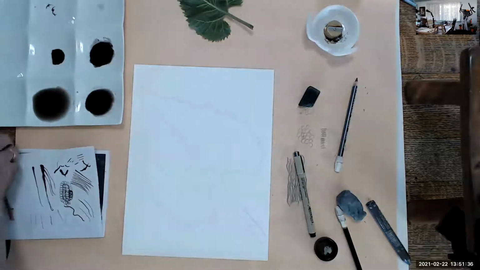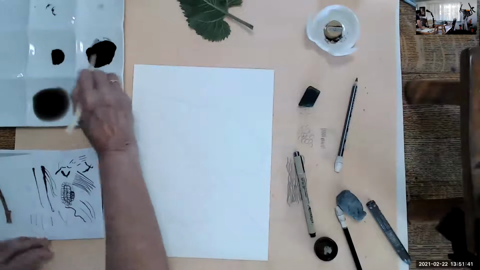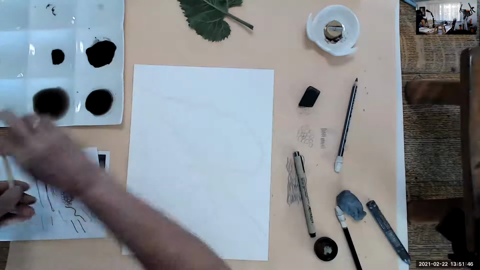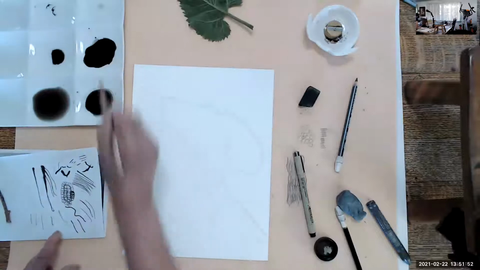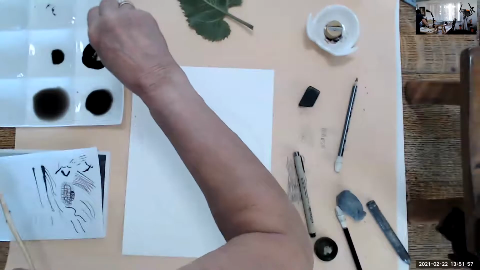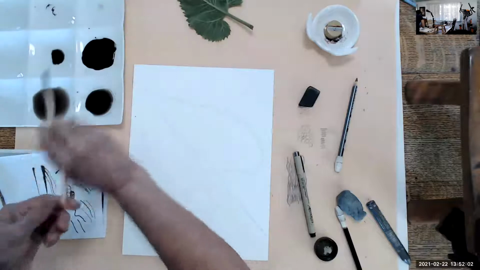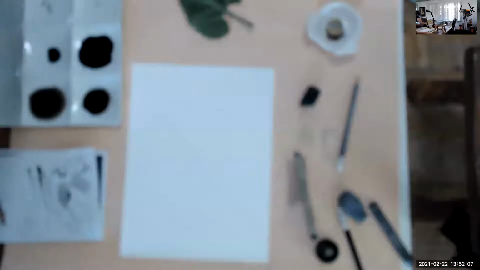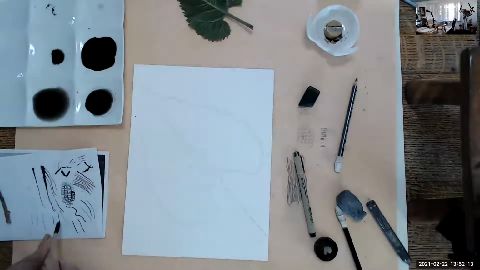So maybe some dilution in here. Maybe a little lighter. Still quite dark. Okay, that's good.